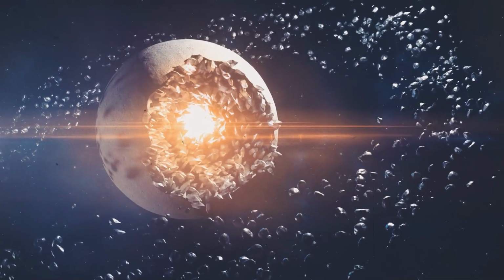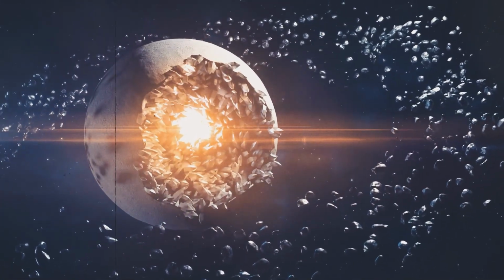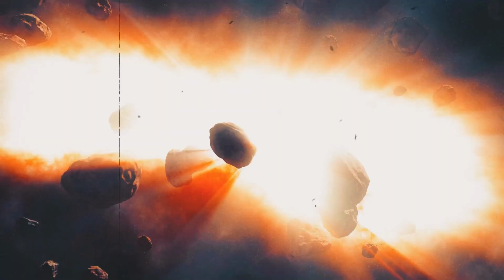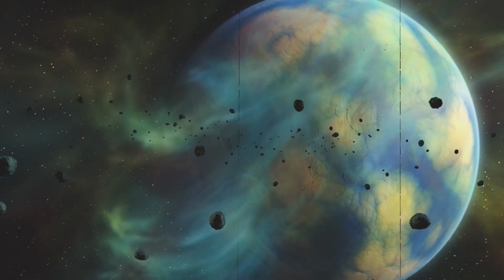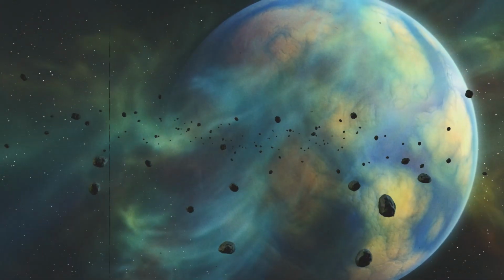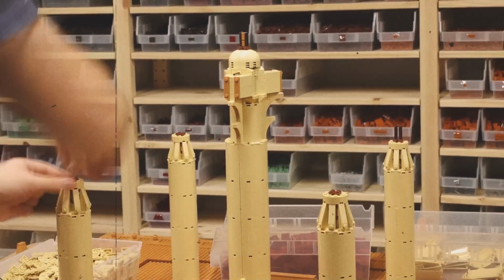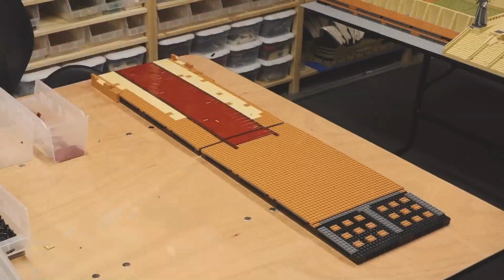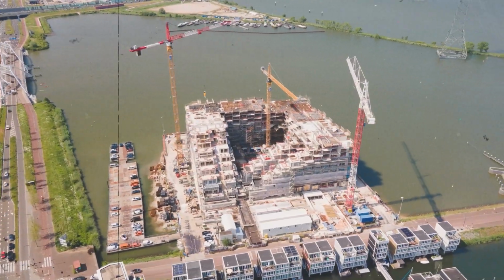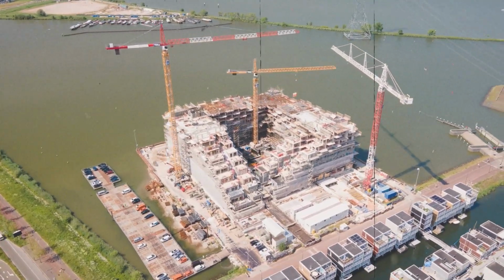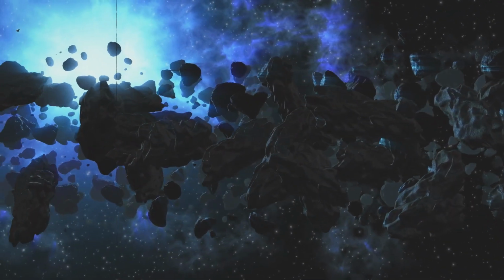The effects of collisions on rocky planet formation. Imagine a cosmic construction site where tiny protoplanets are like building blocks. As these protoplanets grow bigger, they start to bump into each other. But instead of knocking each other down, they stick together and form one larger planet. Think of it like building with Legos, where you start with small blocks and stack them to make a bigger structure.